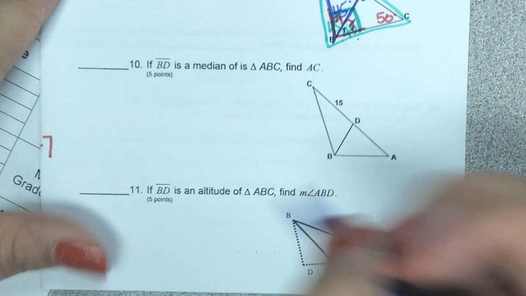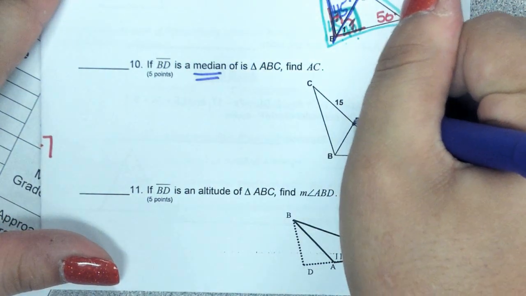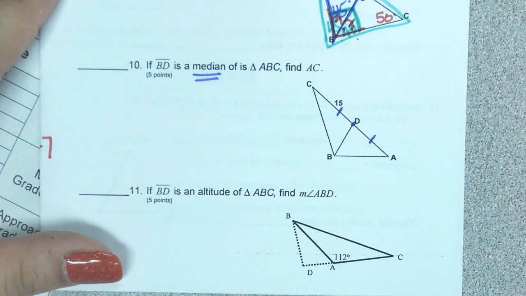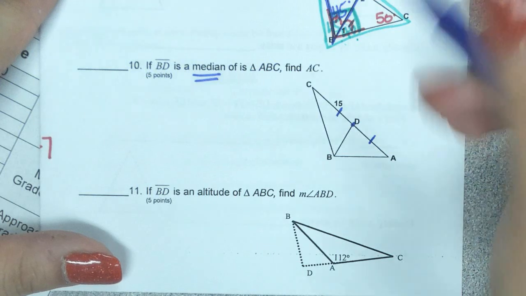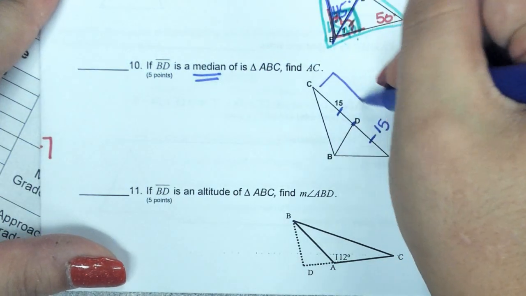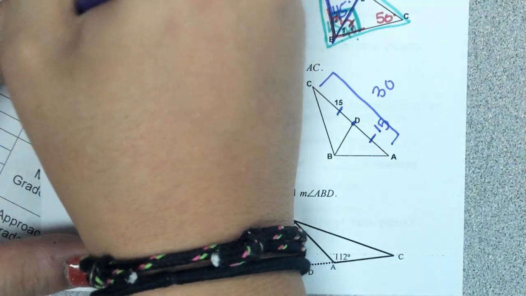For this one, if BD is the median, so median means it cuts at the midpoint, it cuts it in half. Find AC. Well, if DC is 15, AD is 15, so what is AC? I don't know why any of us missed that one.